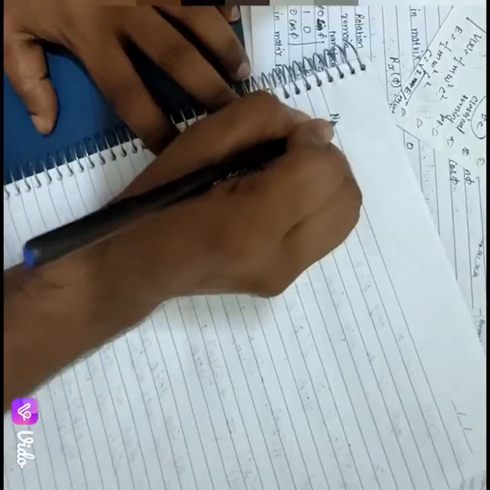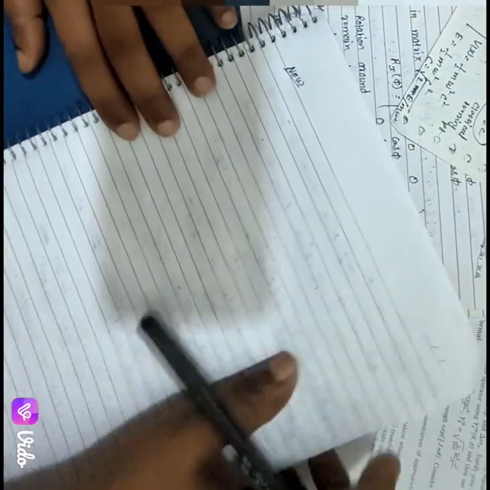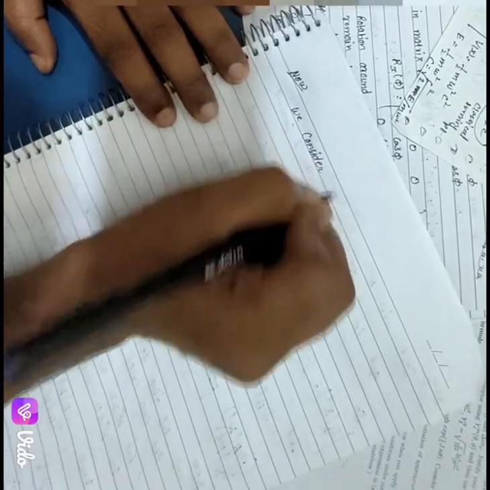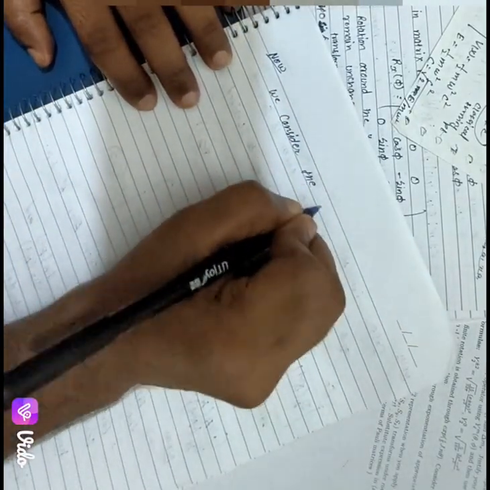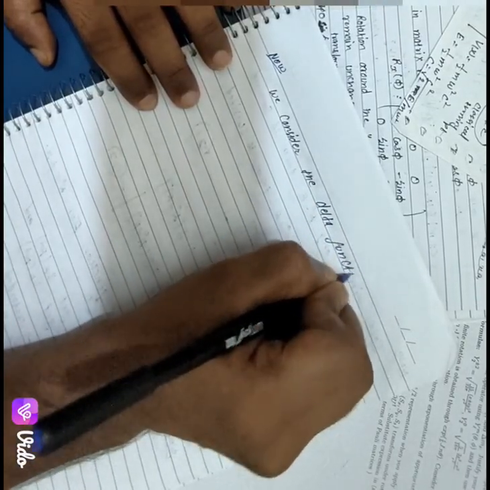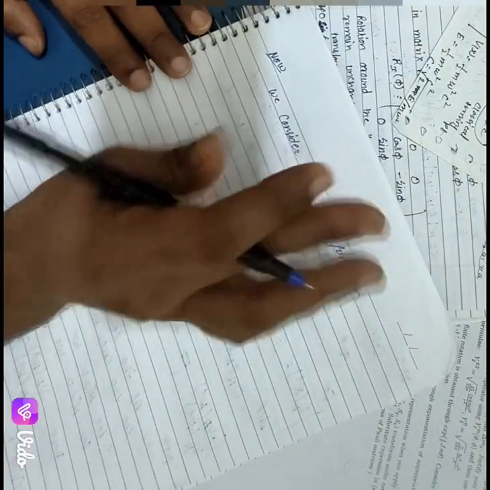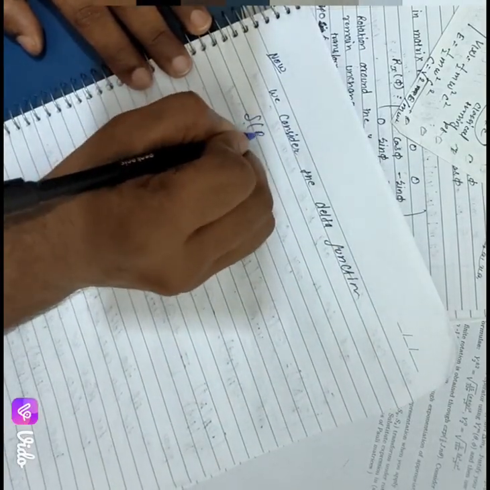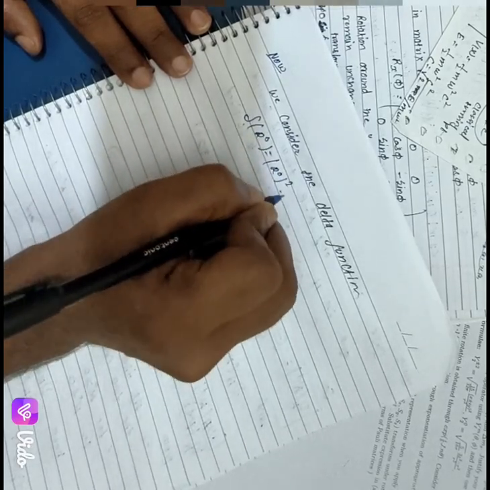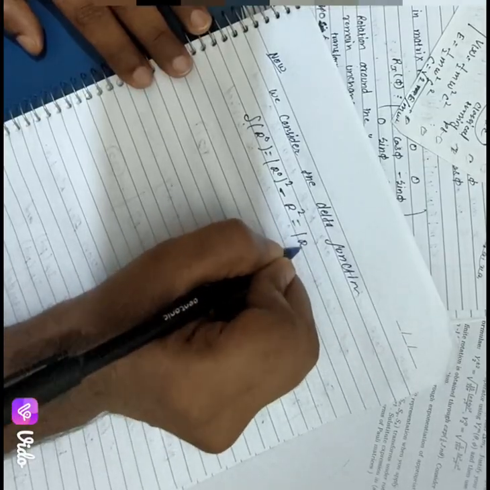Now we consider the delta function. The formula for delta r naught is delta of r naught square minus r square, equal to r lambda.